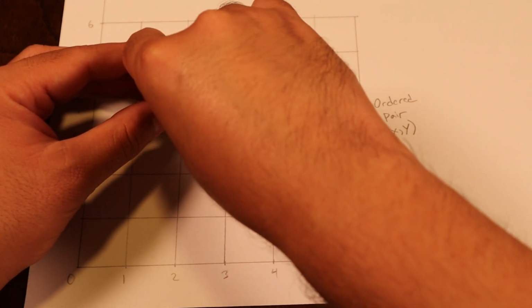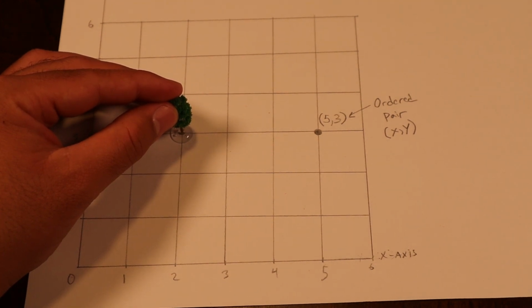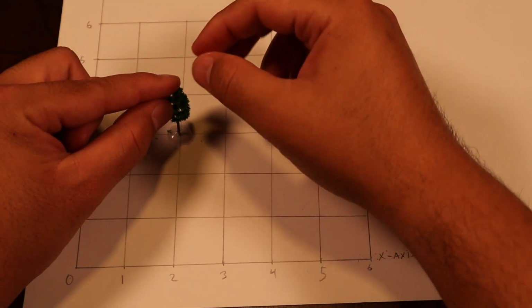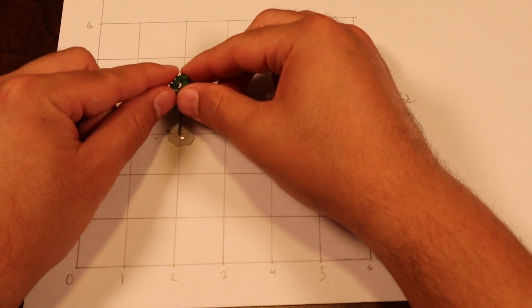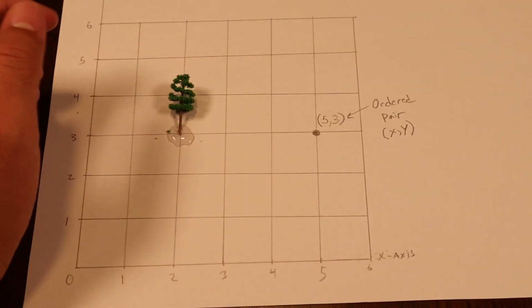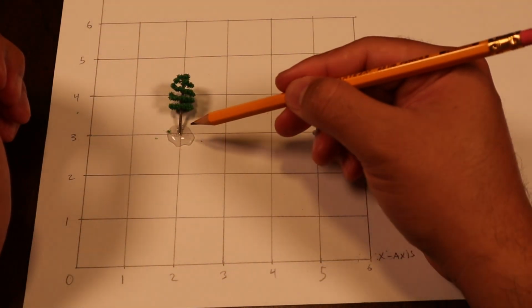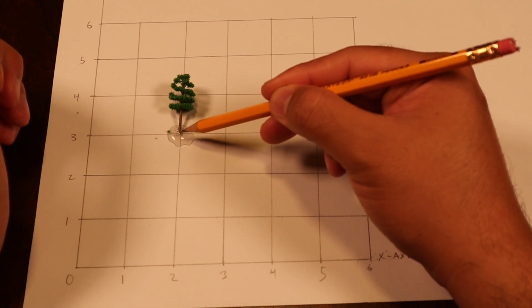So let's hold this tree for some time so it actually stays in place. Okay, so next what we're going to do is just lay the tree gently, and we want to make sure that the tree trunk is still pointing to the location we want it, so that's here.